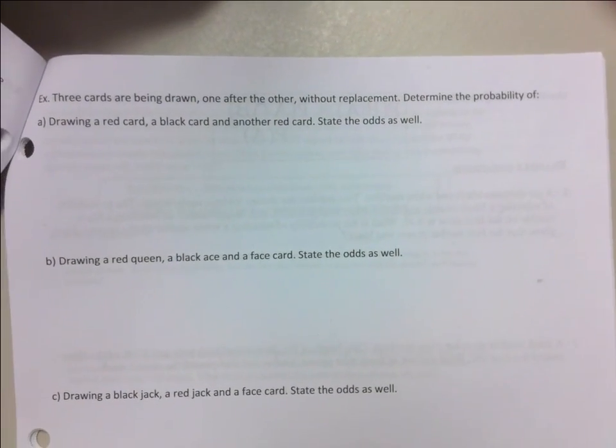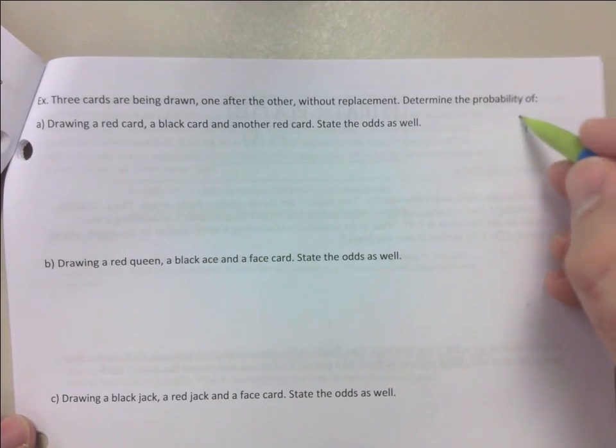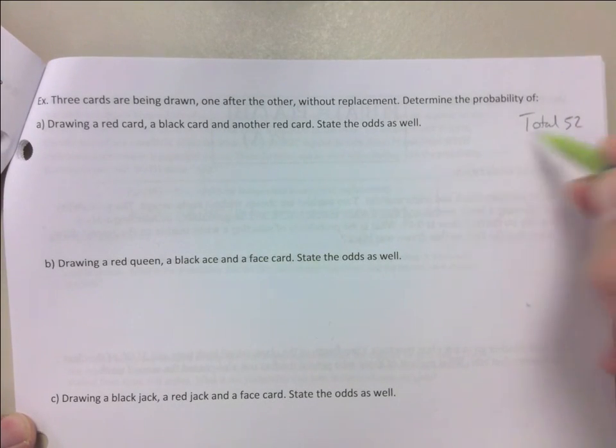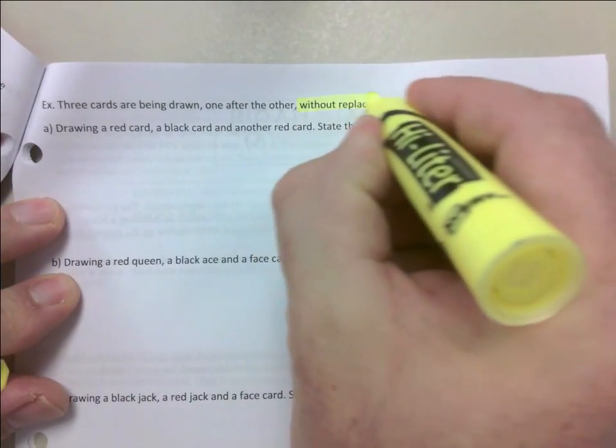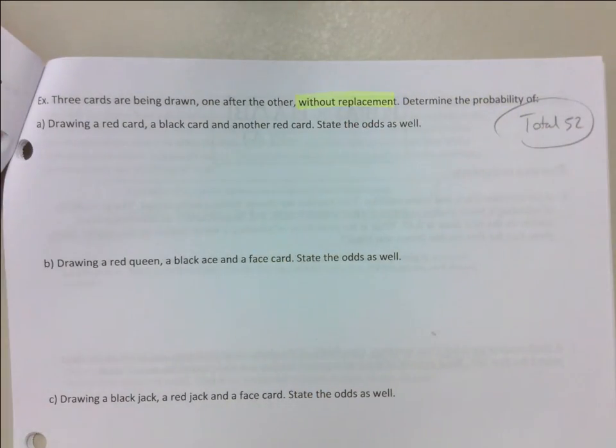So when it's a standard deck of cards, it's just 52, right? Total is 52. You got to remember that. You've got your 4 suits. You've got your face cards, aces, all of that stuff. So 3 cards are being drawn, one after the other, without replacement. Without replacement. Determine the probability.